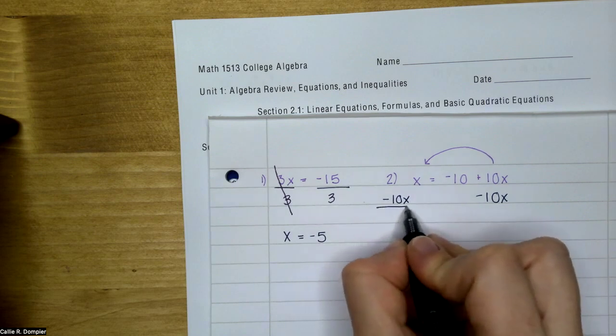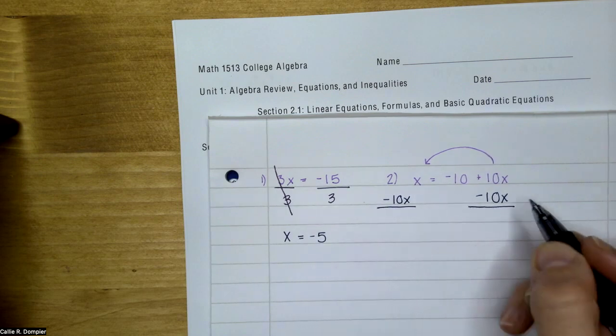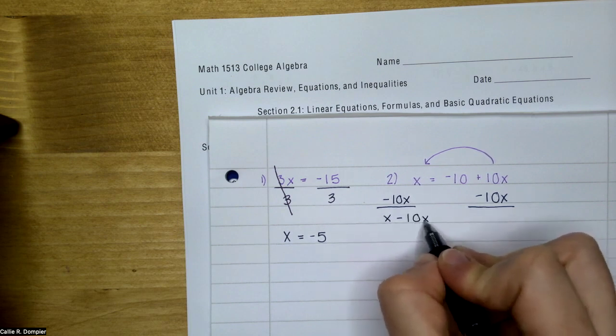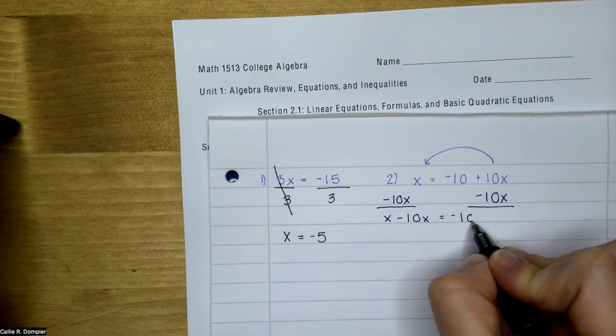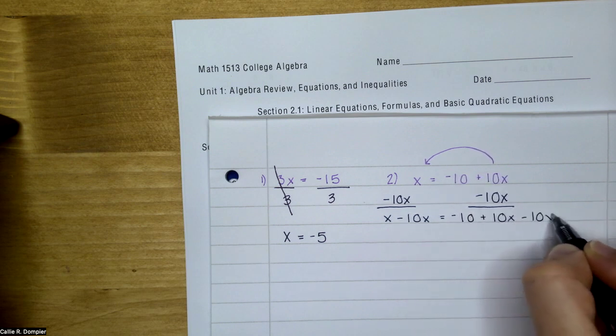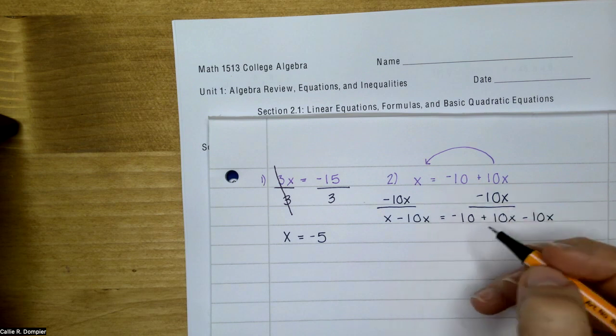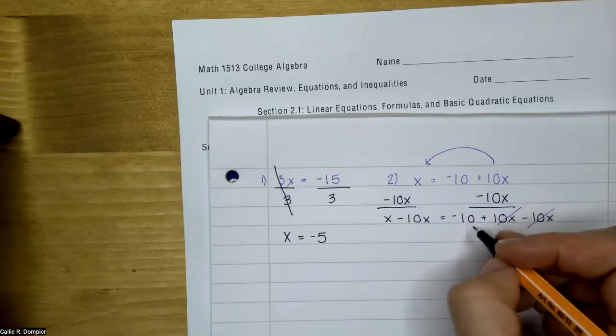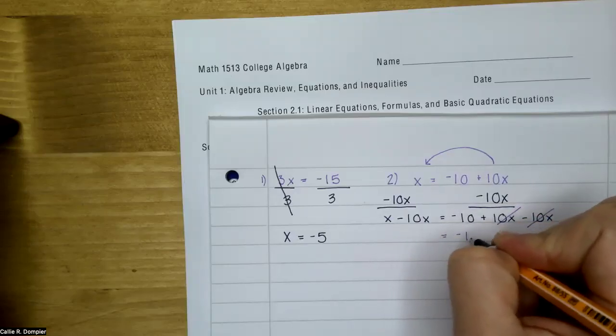Good. And you can either write it as x minus 10x equals negative 10 plus 10x minus 10x, and then see that 10x minus 10x is 0, right? And we're left with negative 10.